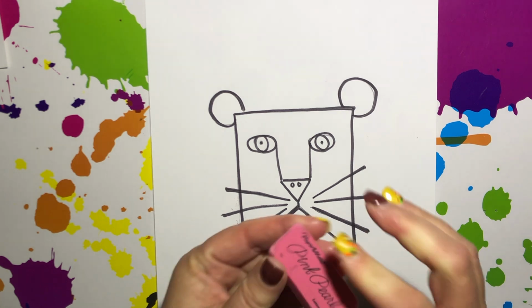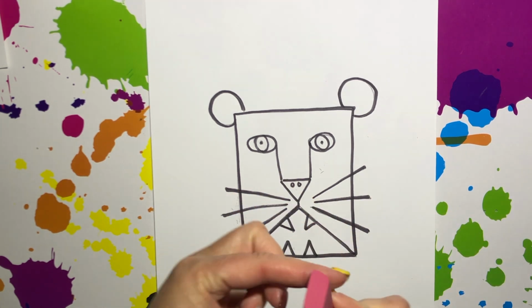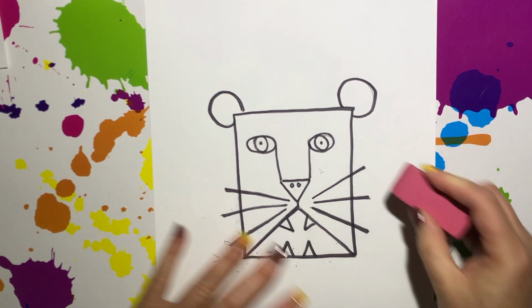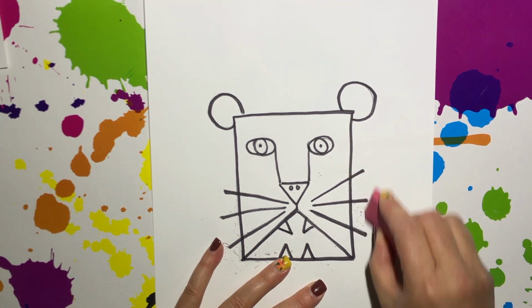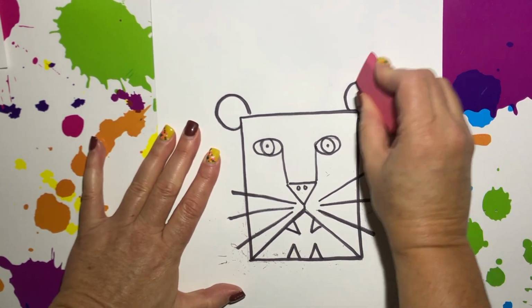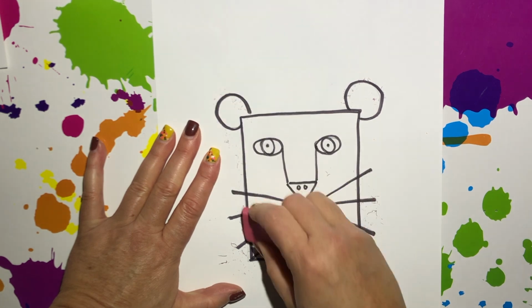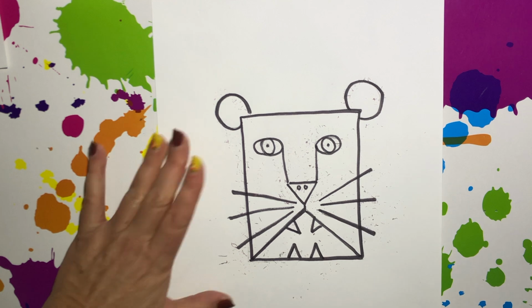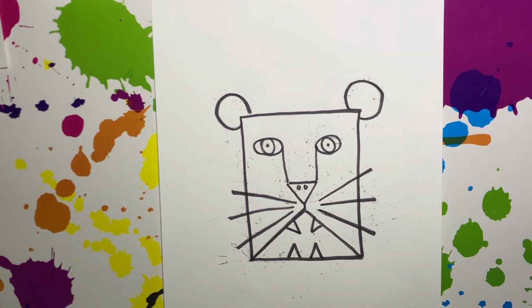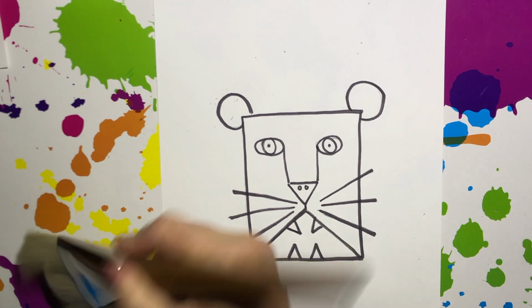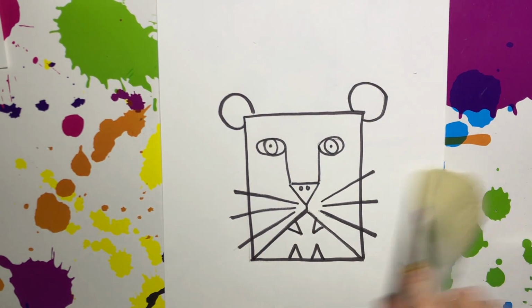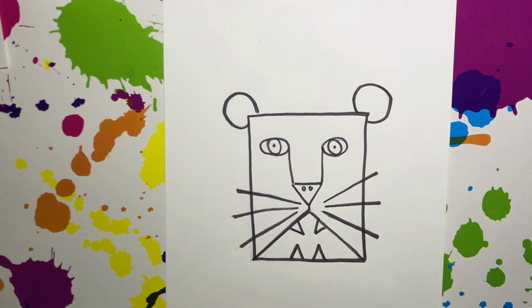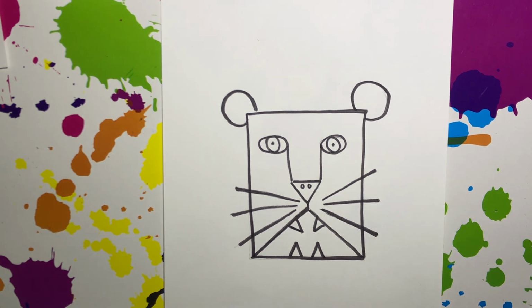And to use these big erasers, you use the flat side to use the larger erasers, or you can use your pencil eraser if you have one. Kind of erasing over all of my artwork. And then I'm going to take my brush and brush it off. Or you can give it a puff and blow the little eraser stuff off.